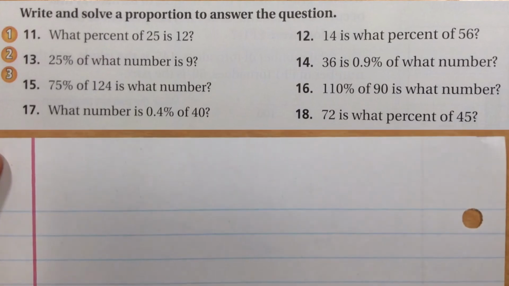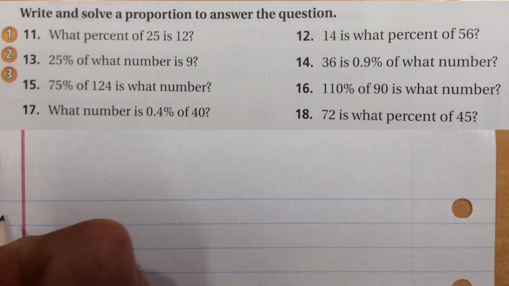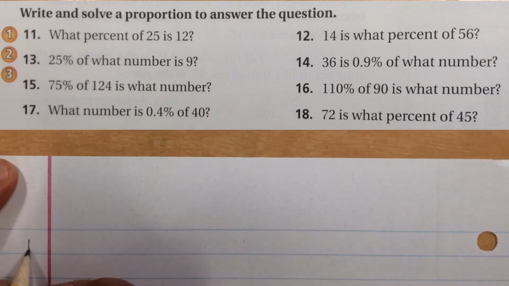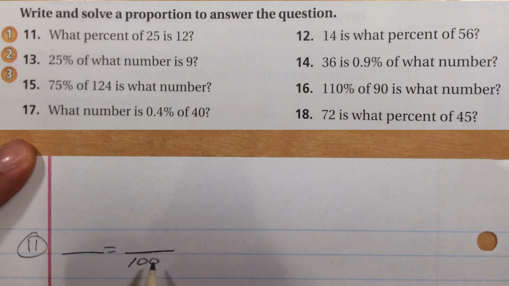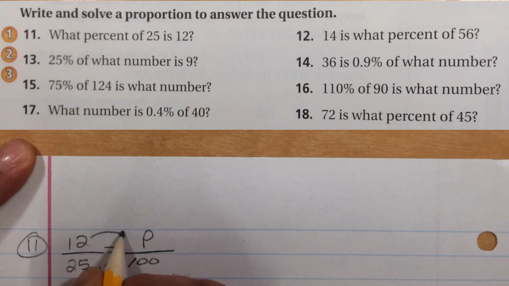And we'll start with number 11. Same kind of problems we just did in the on your own. So what percent of 25 is 12? Line equals line over 100. It says what percent, so we don't know the percent of 25. So it goes down here, is 12. So that goes right up there. Well, I multiply by 4 here, so I multiply by 4 there, and I get 48%.